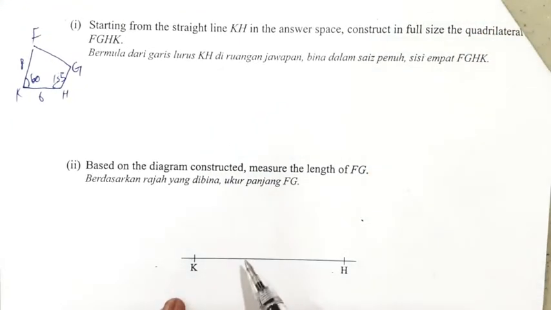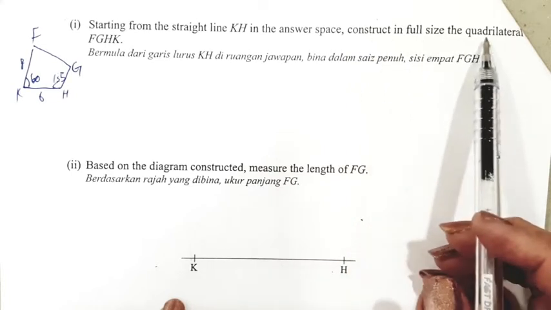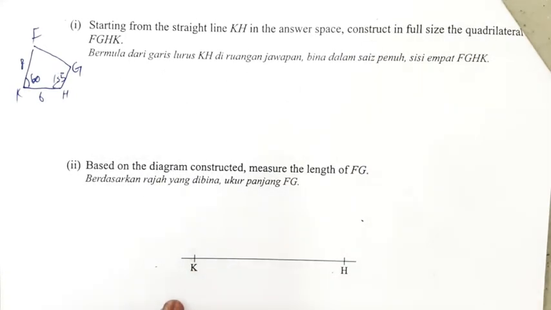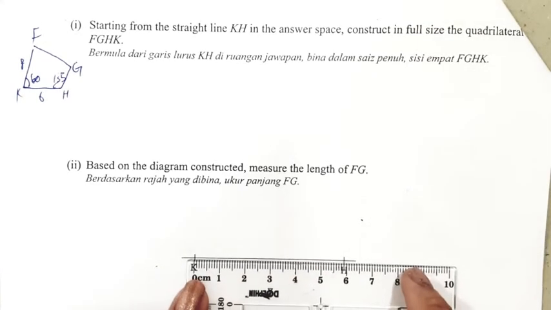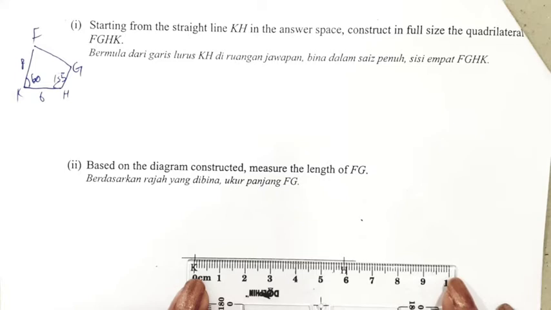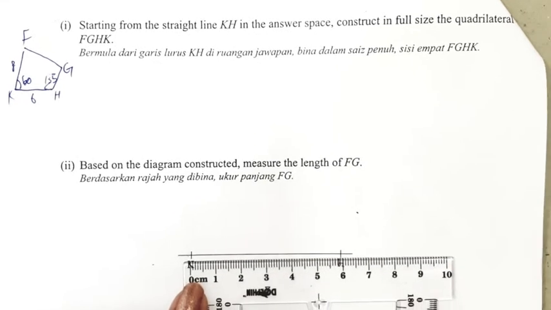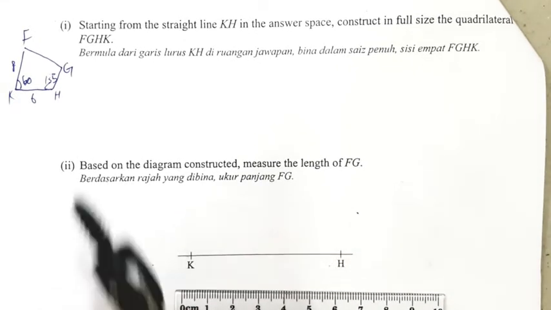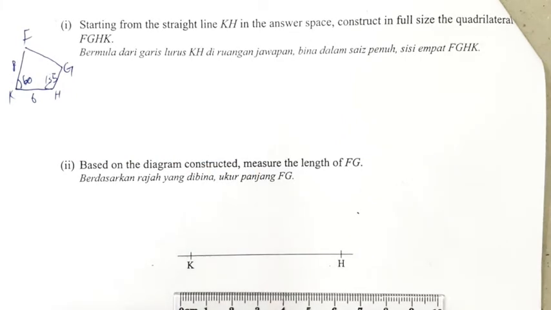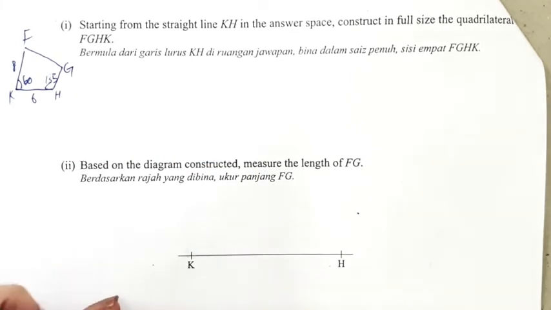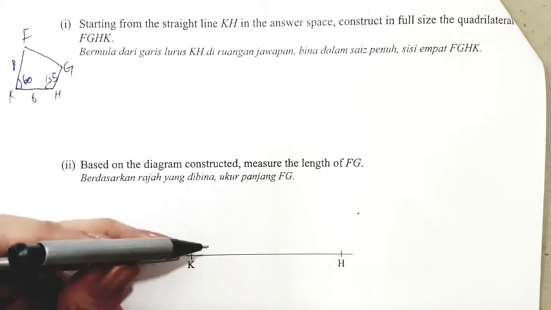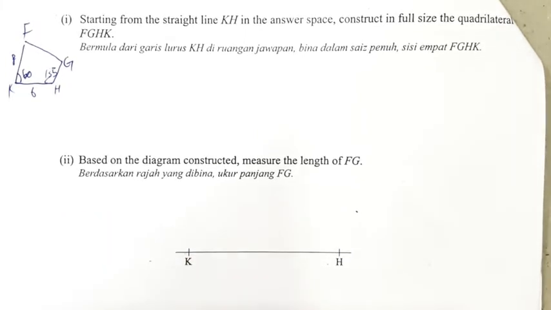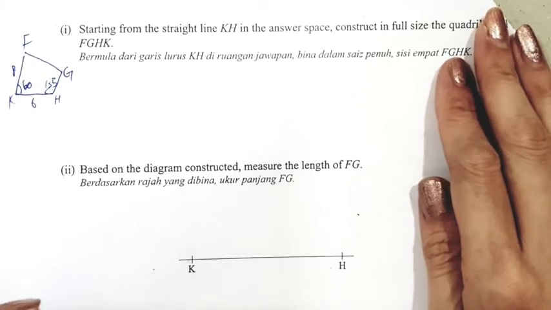All right, start with construct a full size of quadrilateral FGHK in the answer space given. We have KH over here, 6 cm. Let's see if it is 6 cm. Yes, even though it is not exactly 6 cm, we just use whatever is given. So next, we need to construct 60 degrees first. So how do we construct 60 degrees at K? Now, if you do not know, please refer to the video clip to learn the basics of constructing 60 degrees. So I just go straight to the solution.